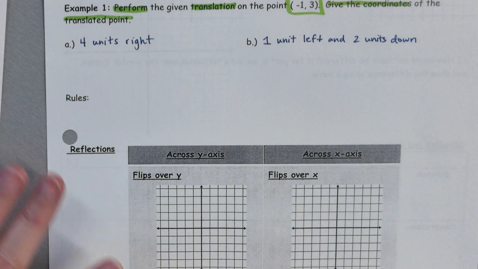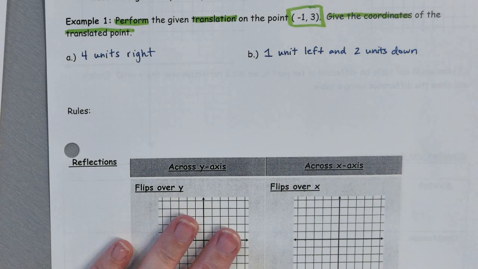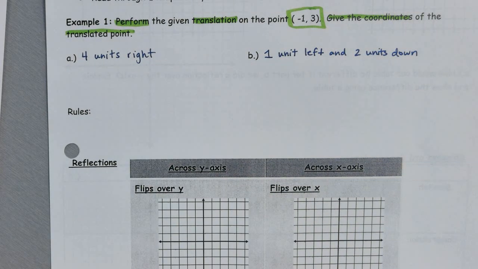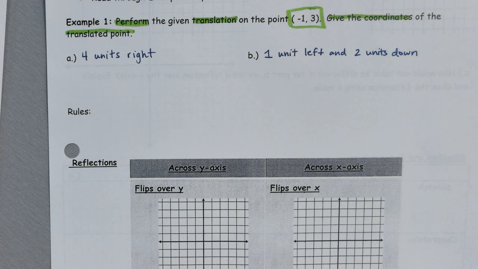I want you to put in the direction. I don't just want you to write down the answer, because I want you to be able to look back at these and say, oh, for 4 units right, this is what I did. Again, you can draw a graph if you need to, but I'm going to give you a minute to do that, and I will walk around and check your work if you need some help.